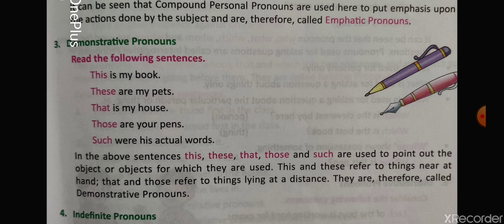These are the pronouns that are used as demonstrative pronouns, because they are used to demonstrate something, like some direction or something that is kept nearer or far away. So this and these are used when the things are kept near, and that and those are used for the things that are kept far away.